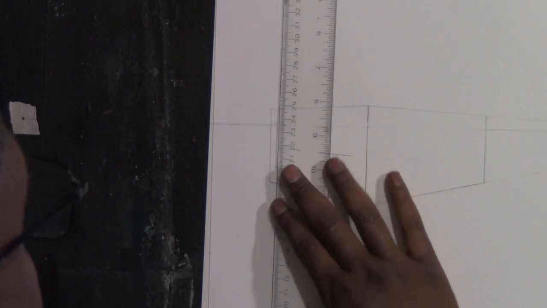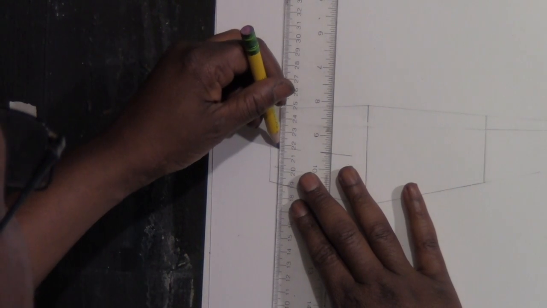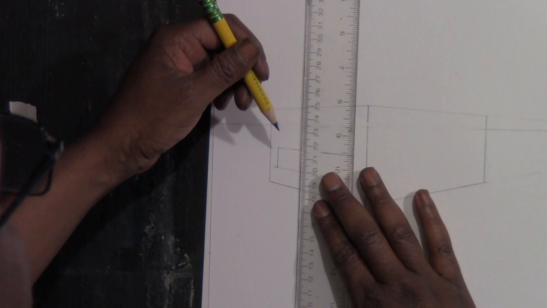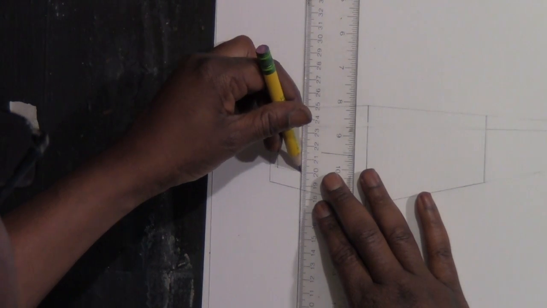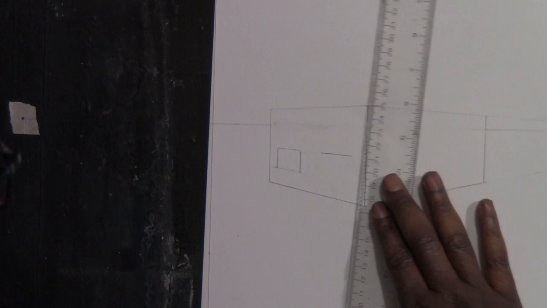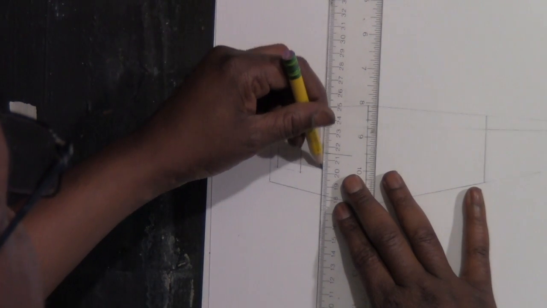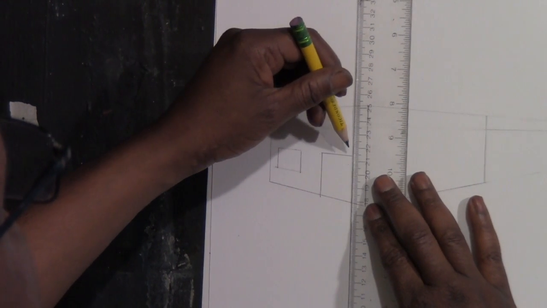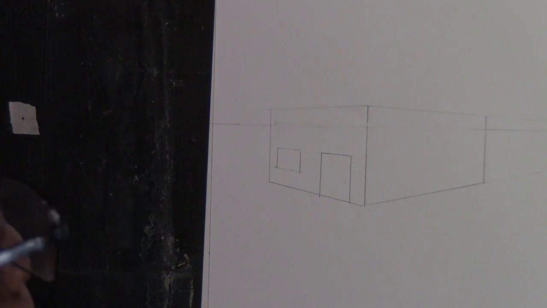Now remember, your vertical lines are a perfect 90-degree angle. So it wouldn't be too difficult to kind of match the windows. Then we'll place the door in. Now right now we're starting with just basic geometric shapes. All right, just like that.